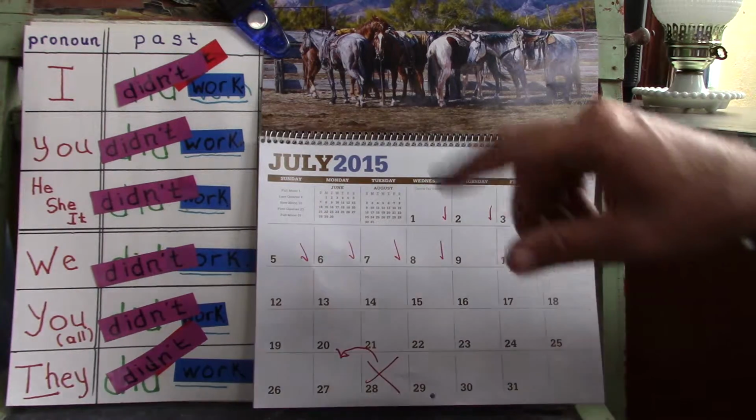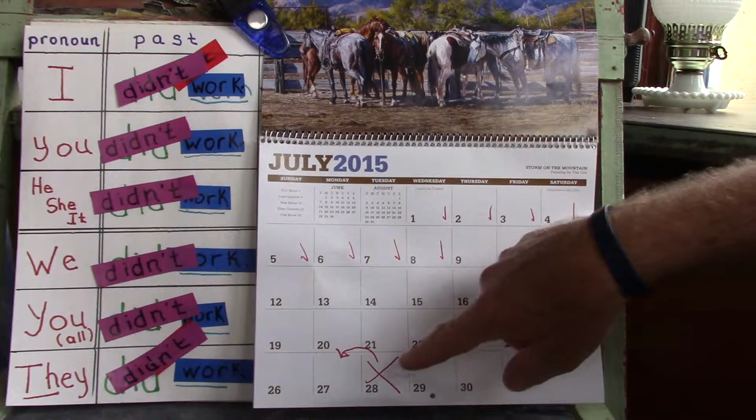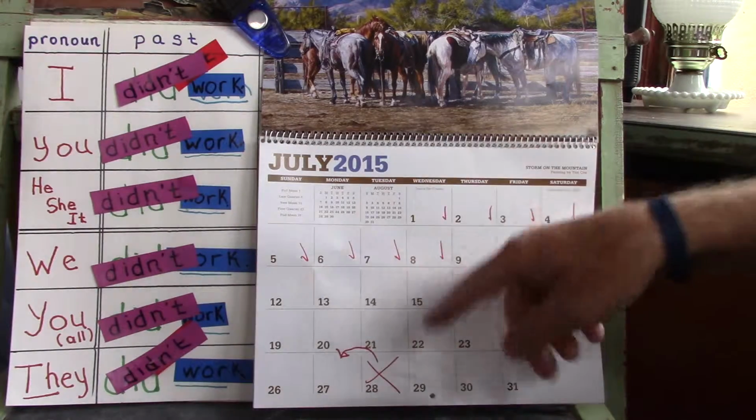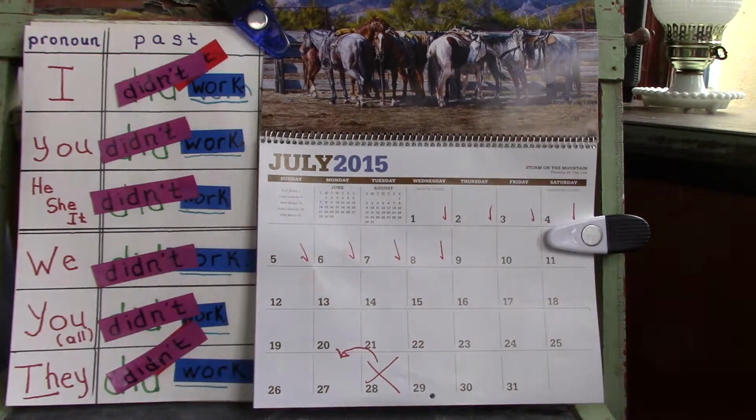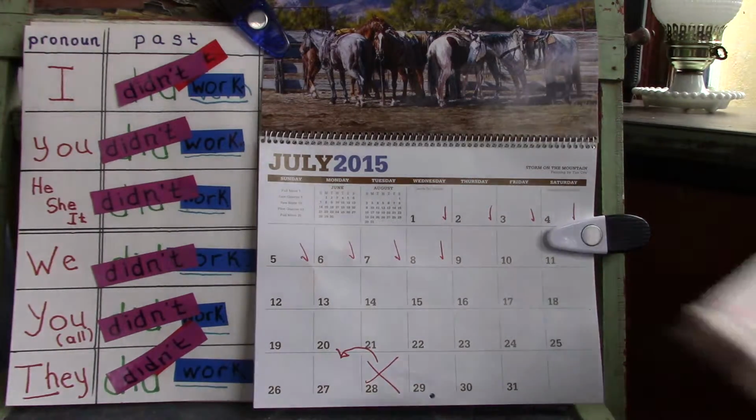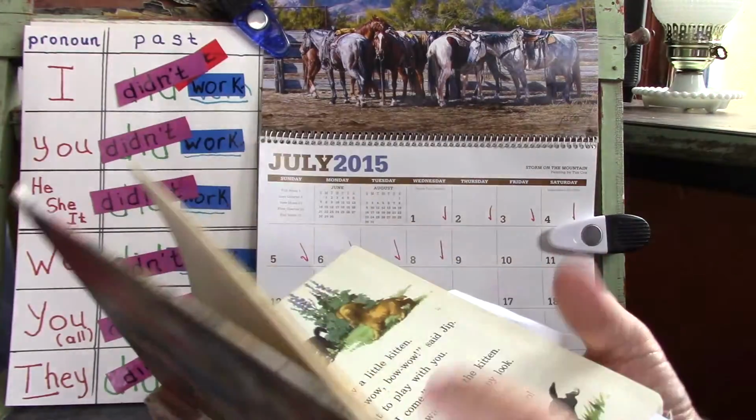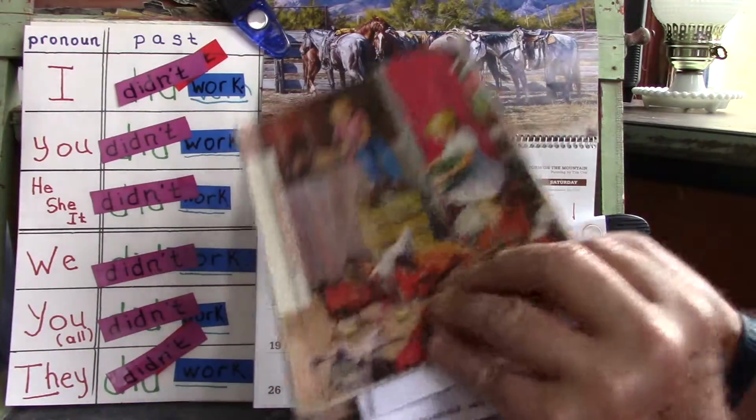All right, and for the past, this is a form we can use for anything in the past. Yesterday, last year, earlier today, anything pasado in the past. Okay, I want to show you some examples.